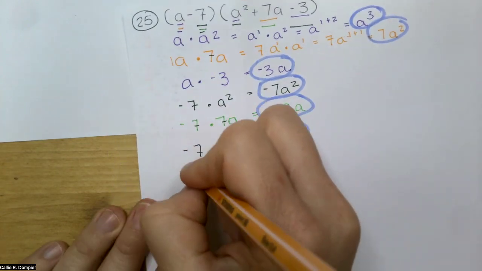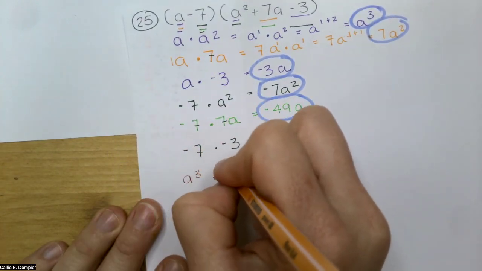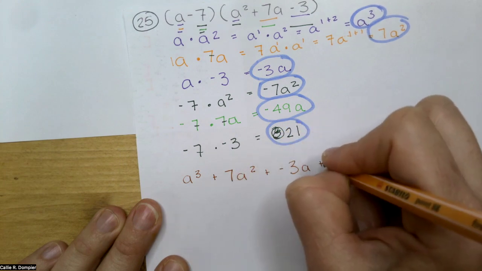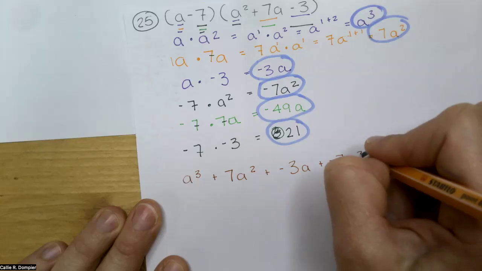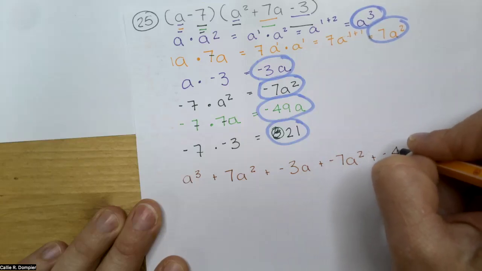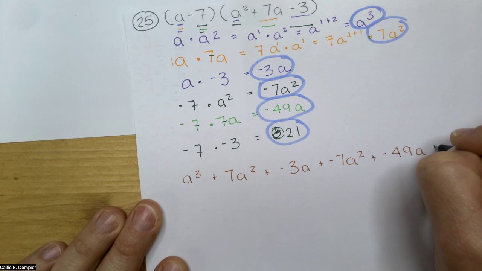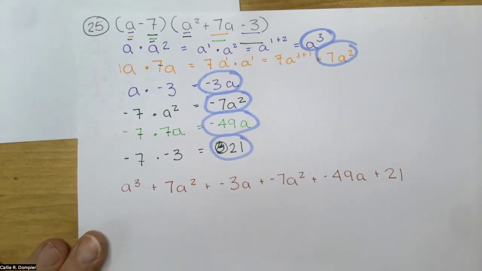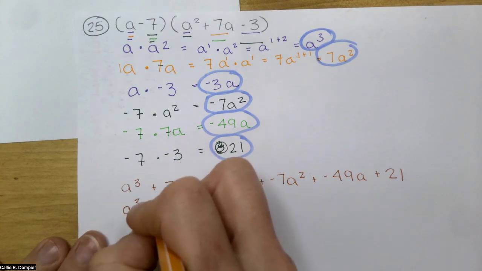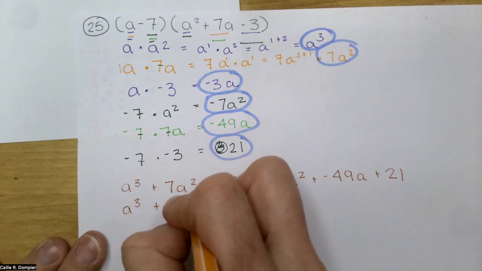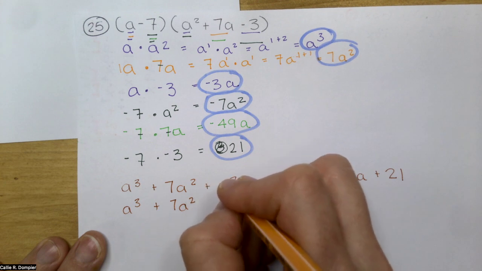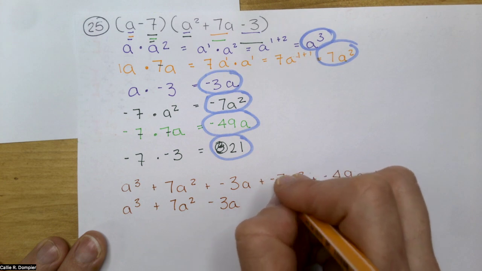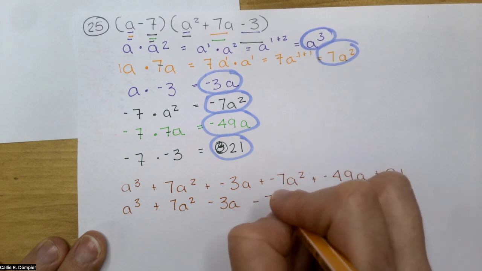So that was a to the third plus 7a squared plus -3a plus -7a squared plus -49a plus 21, right? Because we're just combining them with addition. Now rewrite it: plus a -3a is just -3a. Plus a -7a squared is just -7a squared.